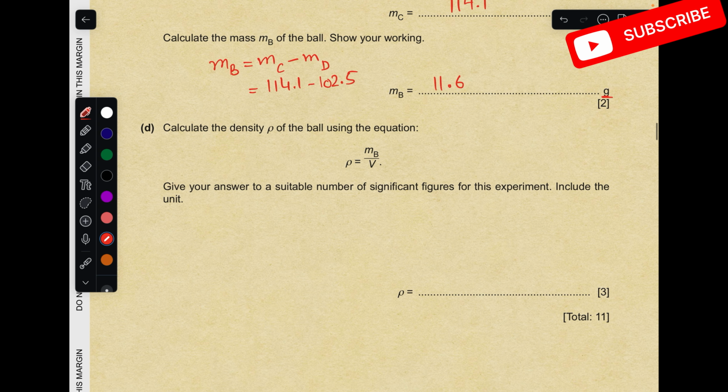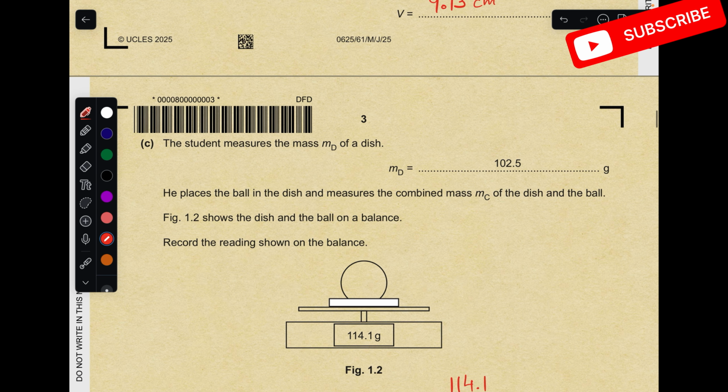In part D, calculate the density of the ball using the equation. The equation is given. You just have to put in the values. So density: MB is 11.6, and the volume I have also calculated. Where is it? There it is.